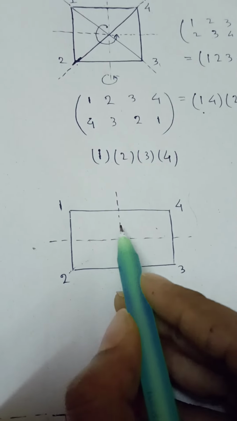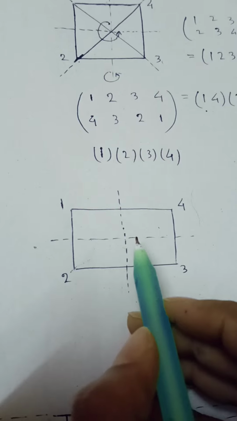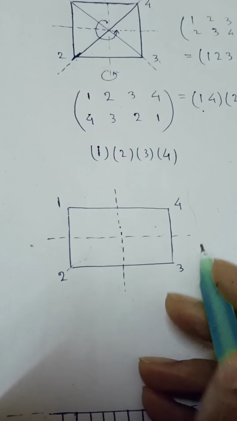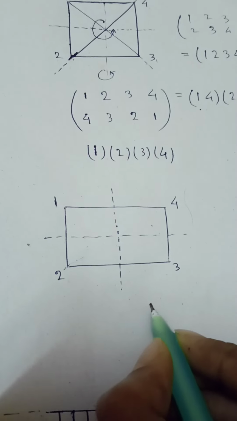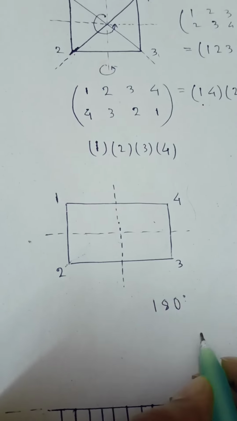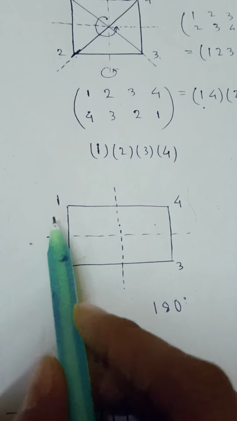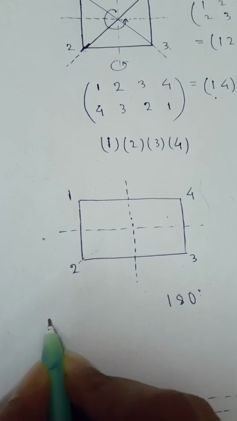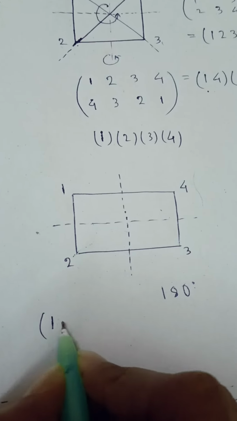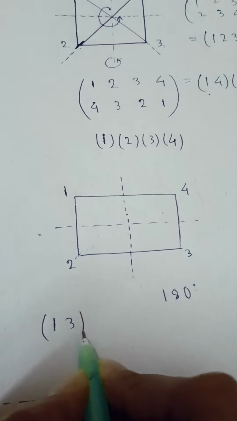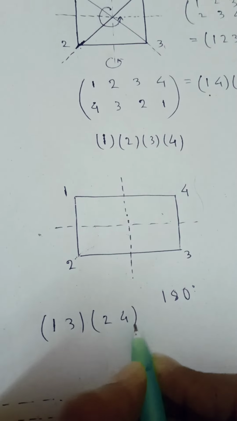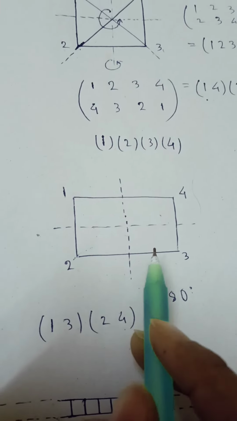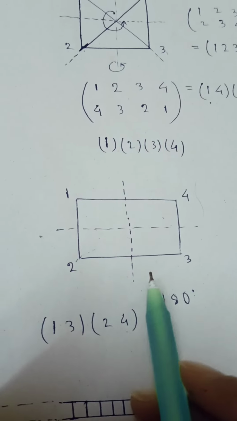Also, for the symmetry of this rectangle, the angle by which you have to rotate to get a rotation is 180 degrees. Okay, so 1 goes to the place of 3 and 2 goes to the place of 4. So 1 goes to the place of 3 and 3 goes to the place of 1 as well, and 2 goes to the place of 4 and 4 goes to 2. So this is a product of 2 cycles, but it is not a reflection. This is a rotation.